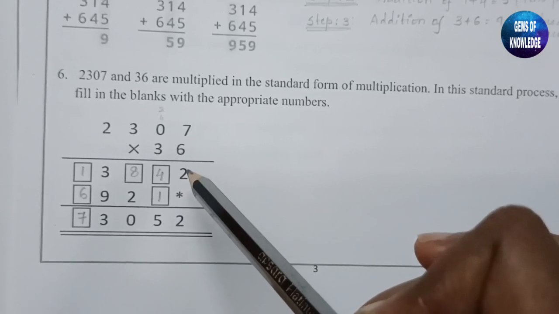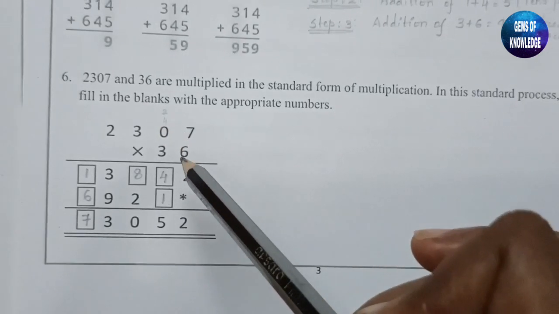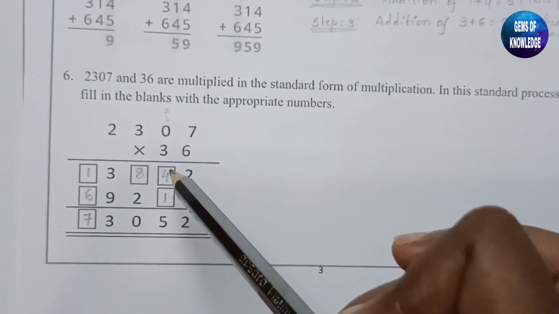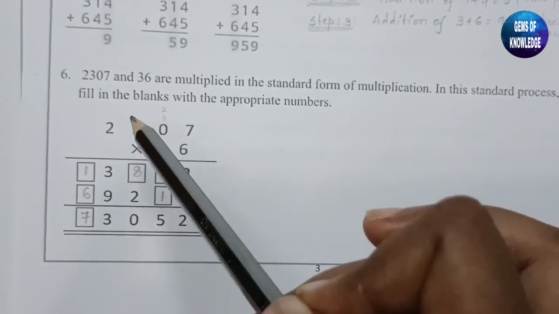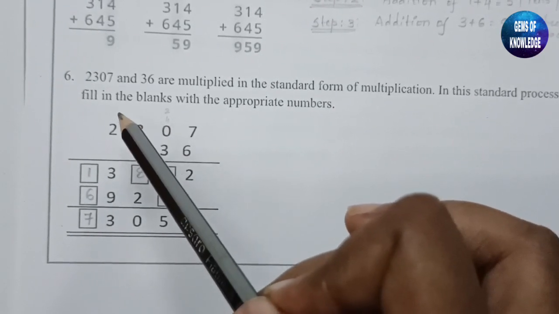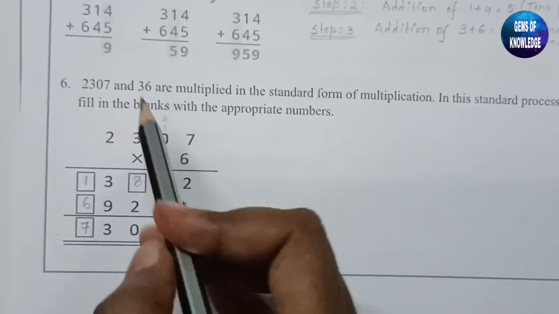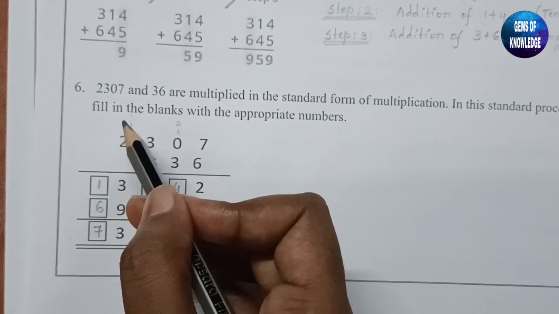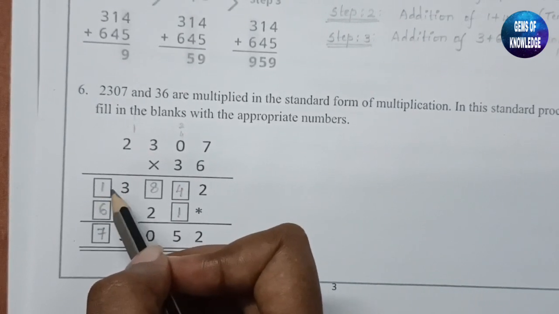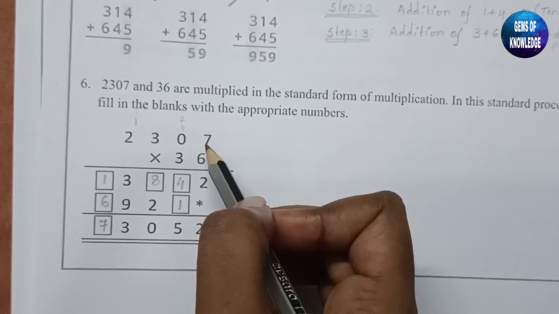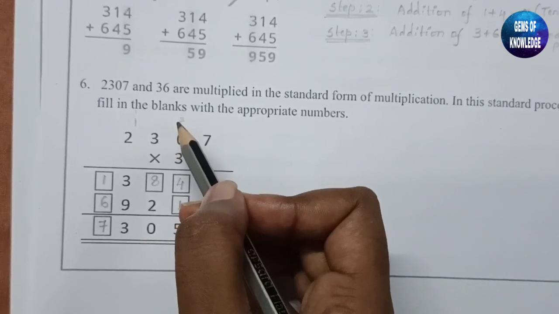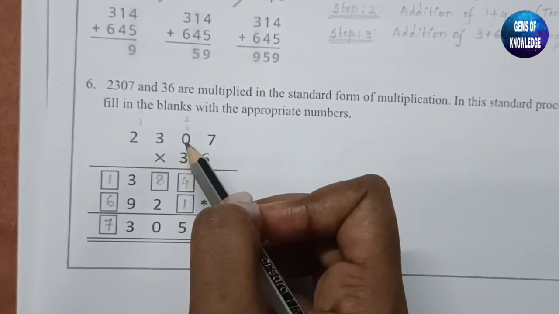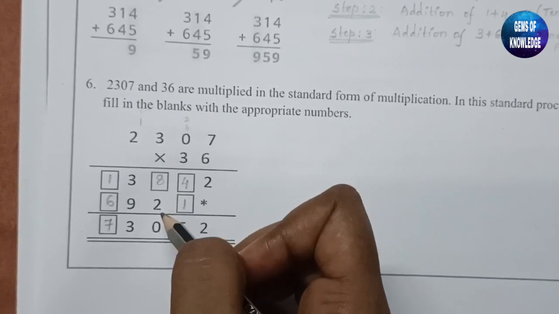6 sevens are 42, 2 is written here and 4 will be carried. Then 6 zeros are 0 plus 4 will be 4, so here 4 will come. Again 6 threes are 18, 8 and 1 will be carried over here. When 1 is carried over, 6 twos are 12 plus 1 will be 13, so this is 13. Next 3 sevens are 21, 1 and 2 will be carried. So 3 zeros are 0, 0 plus 2 is 2.